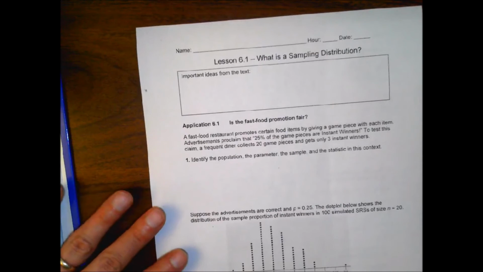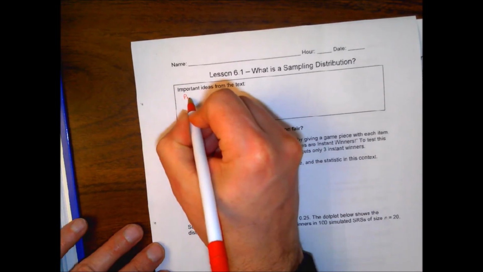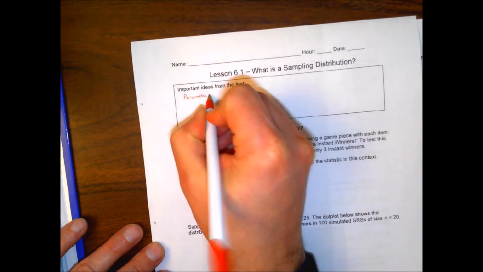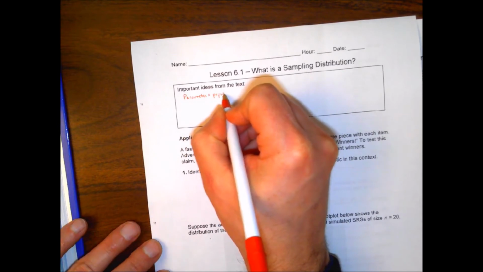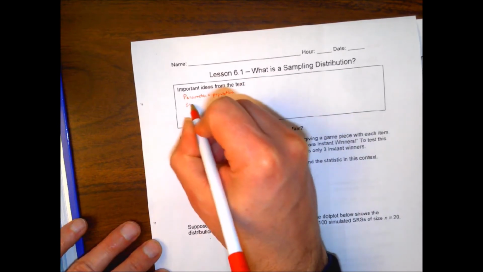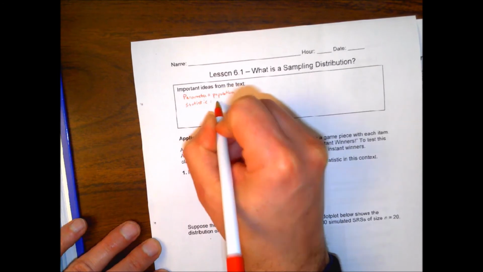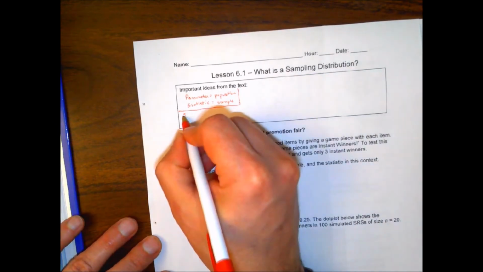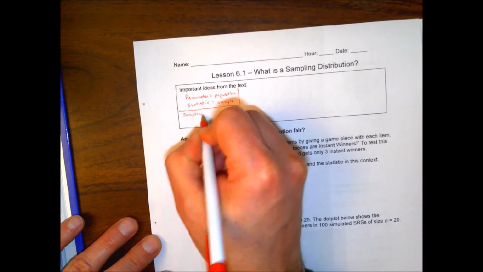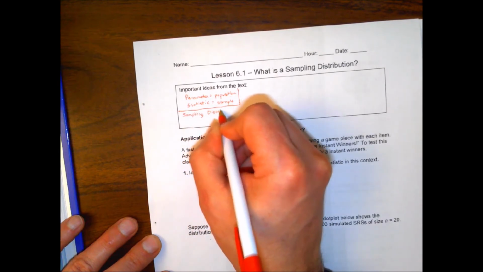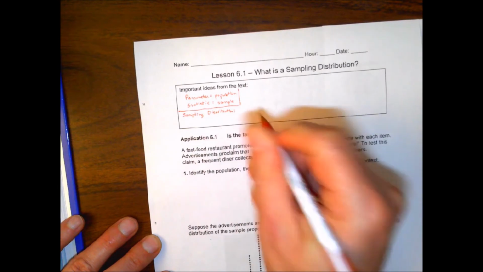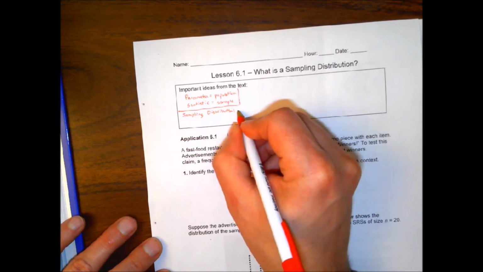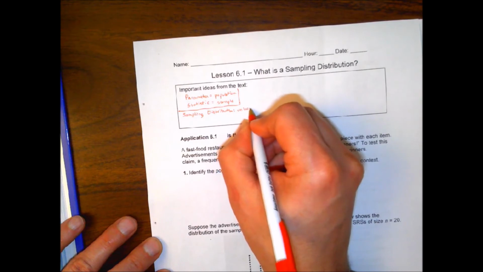Okay, so let's identify our population. Our population would be all the game pieces. Thinking about population, our parameter, which means we're thinking about what we're trying to measure, what we're trying to find out, is the true proportion of game pieces that win. So they say it's 25%. Maybe it is, maybe it's not, but that's the parameter we're trying to find.